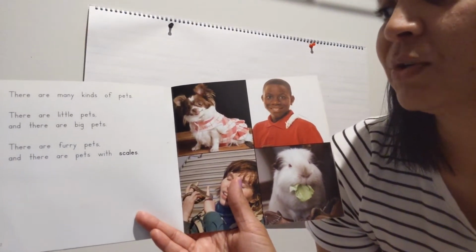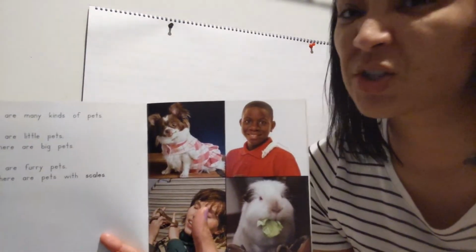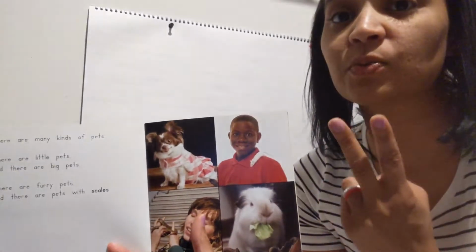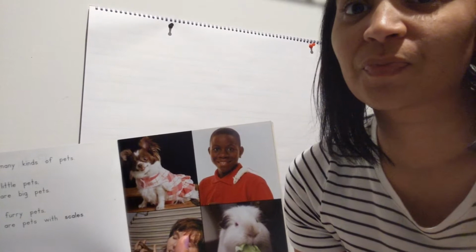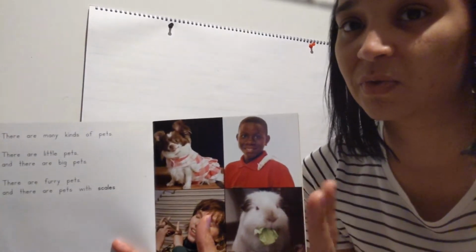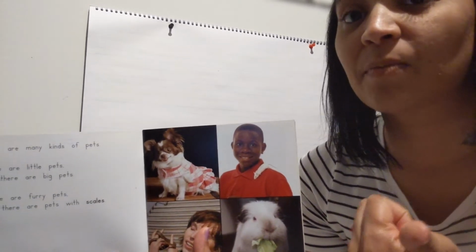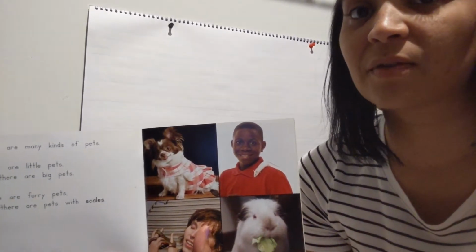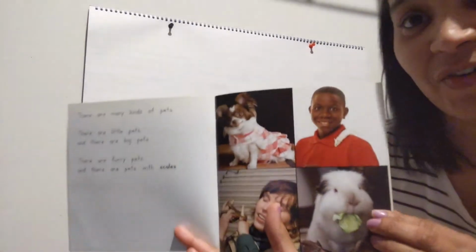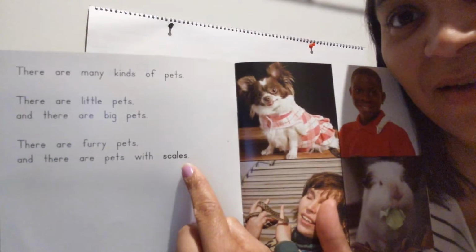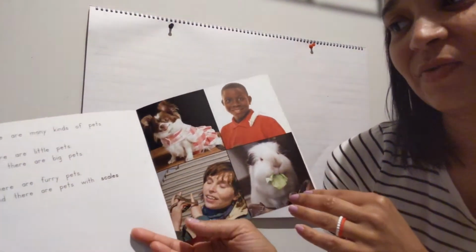On page 2, I want you to find the word scales. As you look for this word, what two letters would you find at the beginning of the word scales? Remember we talked about it could be two things. It could be SC or SK, but a lot of the times you're going to see what at the beginning of a sk word. That's right, SC. There it is right there. Good job. Scales. And we know snakes have scales on their skins.